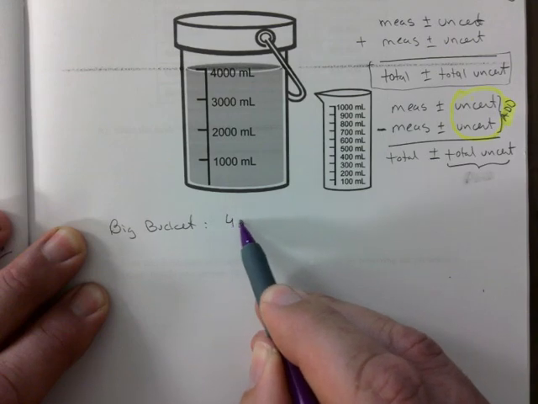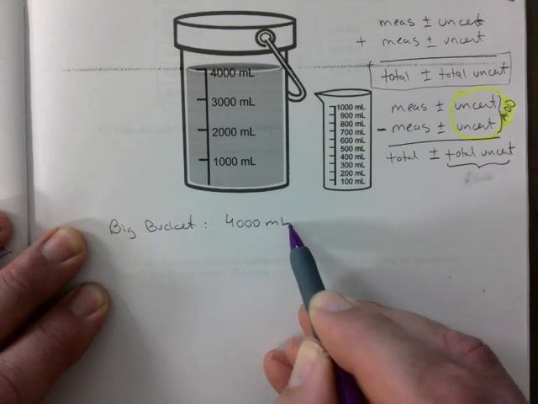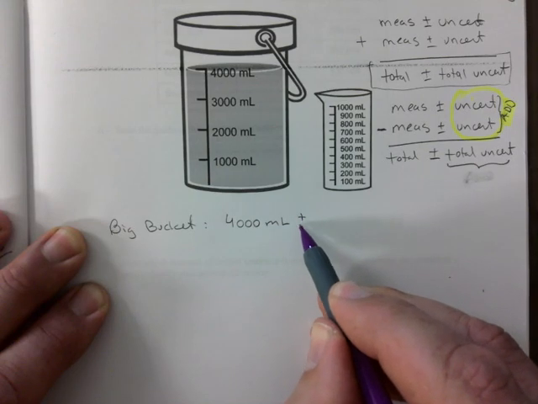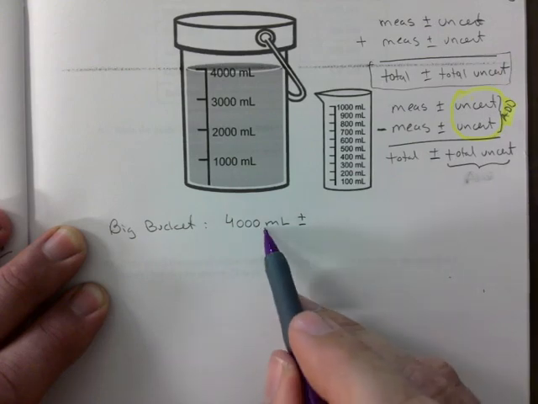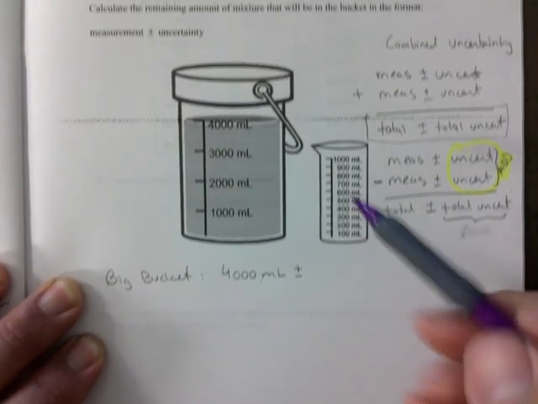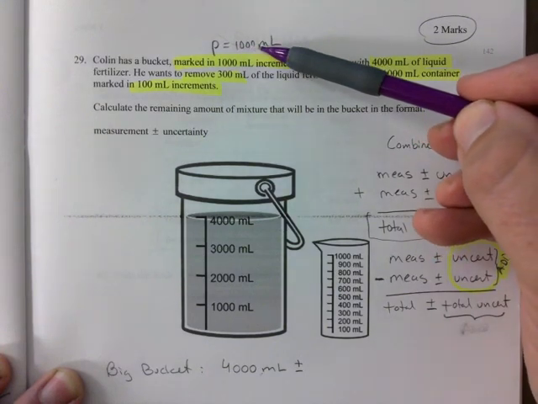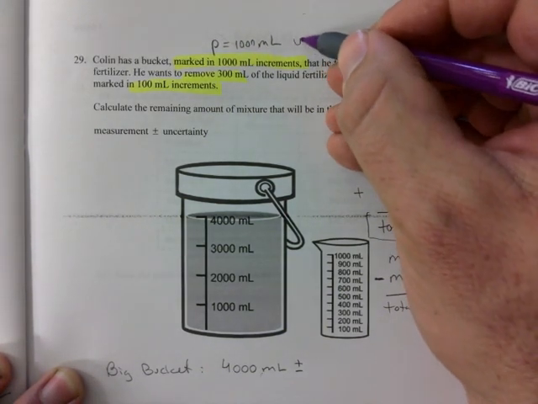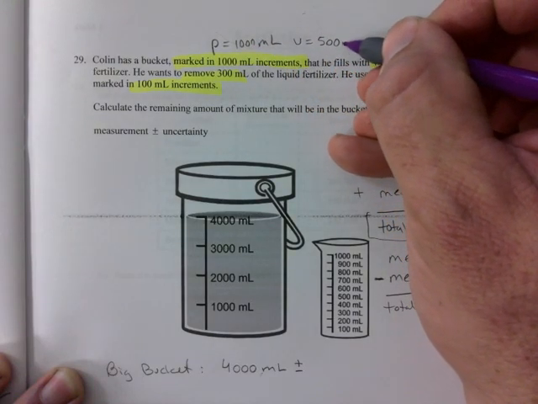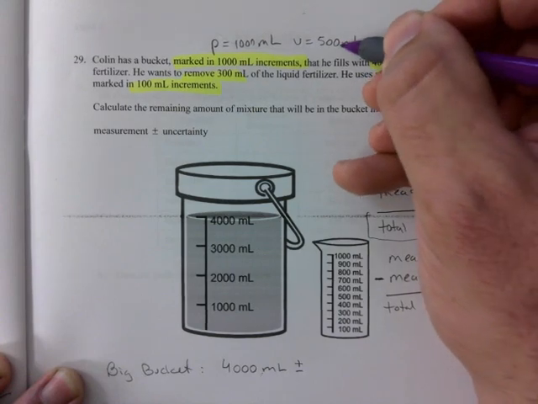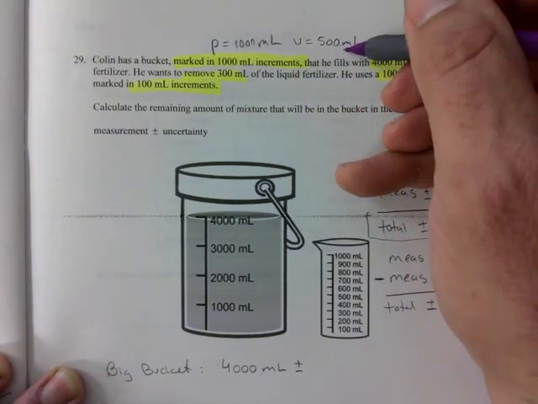They're telling you it's 4,000 mLs of fertilizer plus or minus what? What's the precision of the bucket? 1,000. So right away next to that, the uncertainty is half of it. The big bucket has an uncertainty of 500 ml.